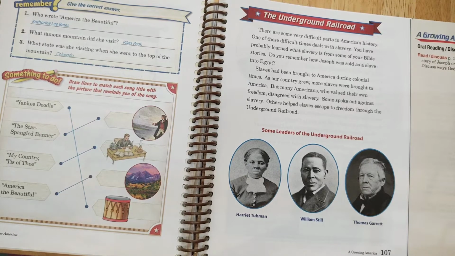And we know that the reason why it's called an Underground Railroad is because of the terms they used. A safe house was called a station, the people who lived there were called station masters, and the people who helped the slaves get from one station to the next station were called conductors.